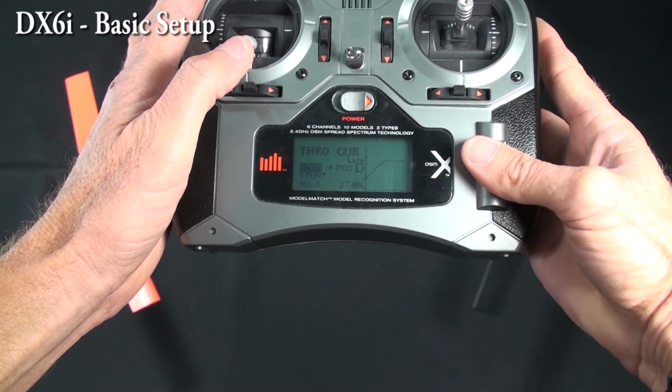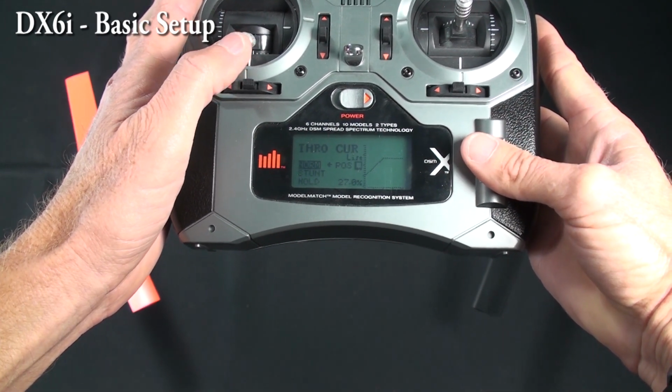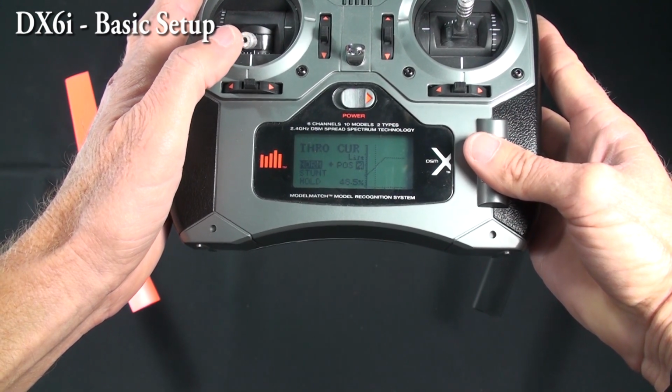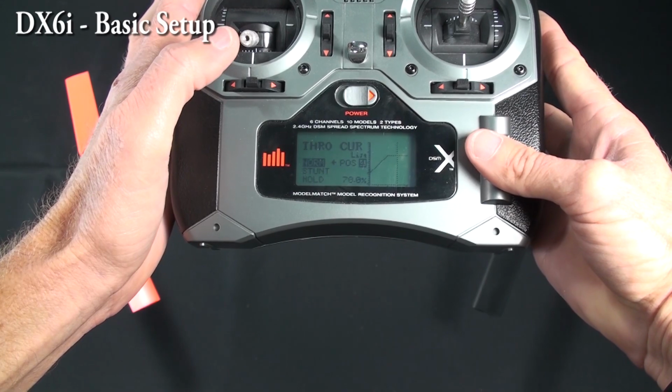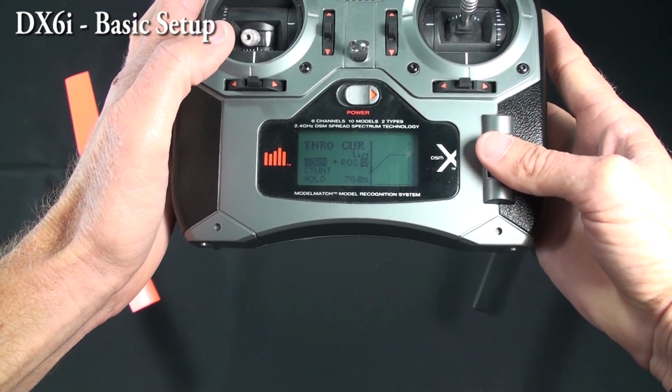Let's look at the points here. Your low is at 27%, your point 2 is at 48.5, your point 3 is at 70, point 4 is at 70, and point 5 is at 70.